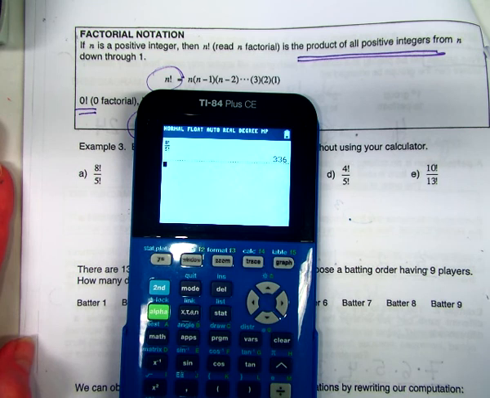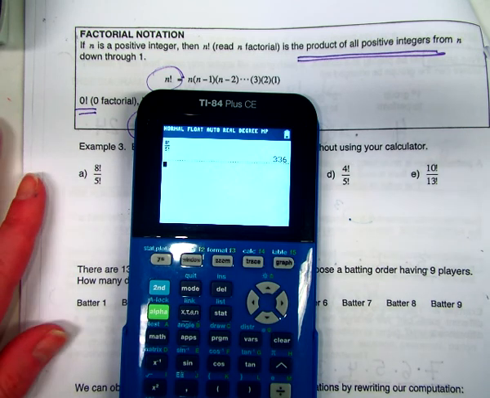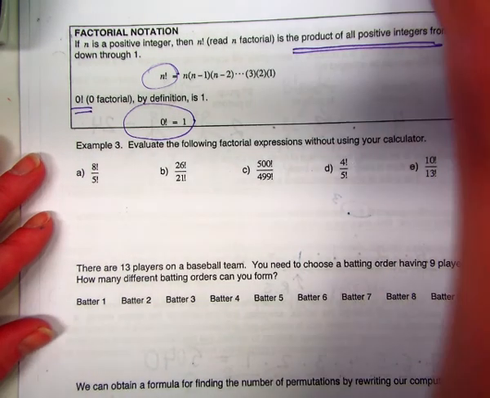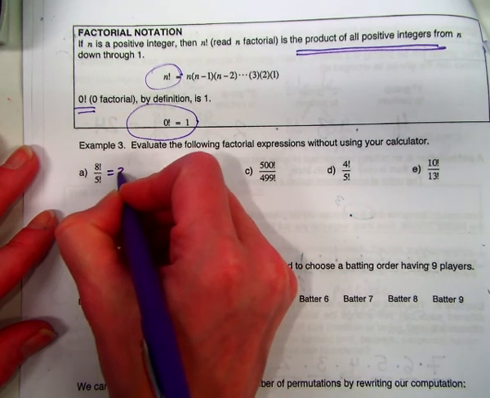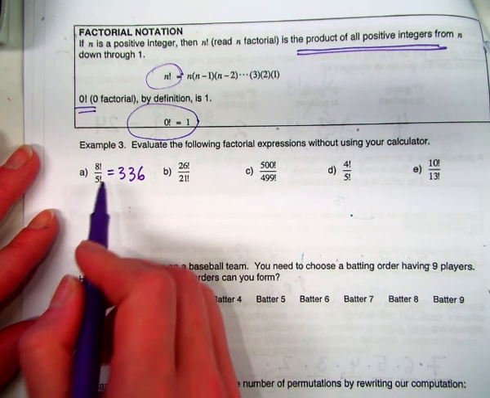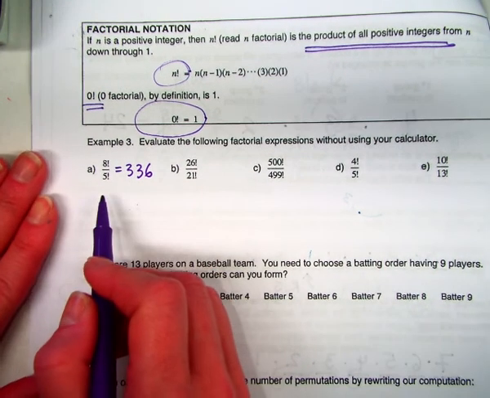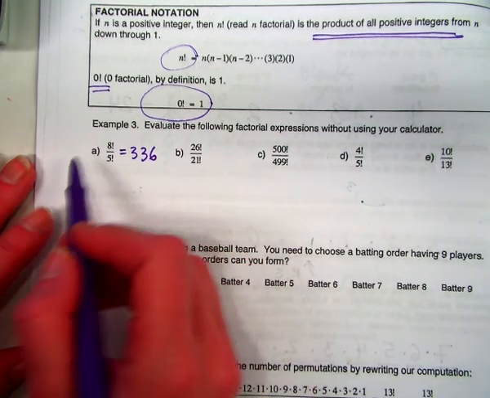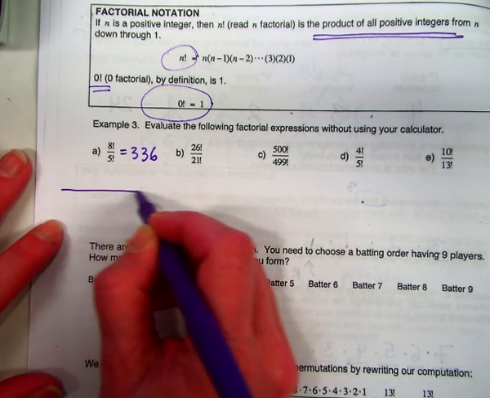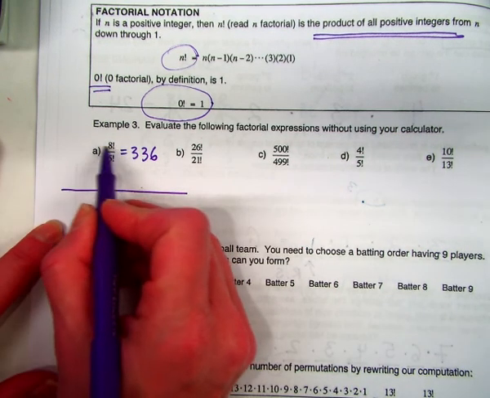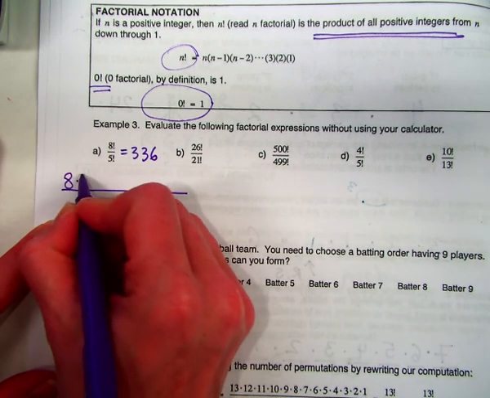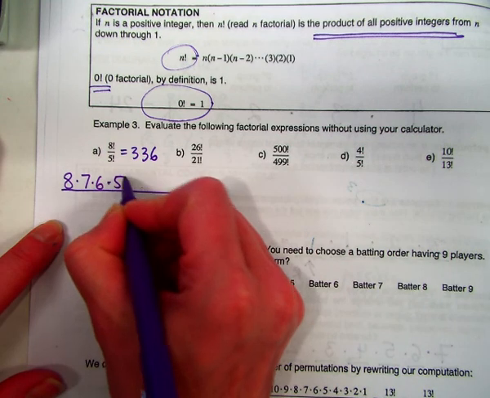Did you get 336? Right? So it gives you the answer. You guys will know the answer right away because you could just use your calculator. But how did the calculator do this? I need you to write this down because you will have to show me what cancels. So what's 8 factorial? Well, that means 8 times 7 times 6. Please write it out with me.